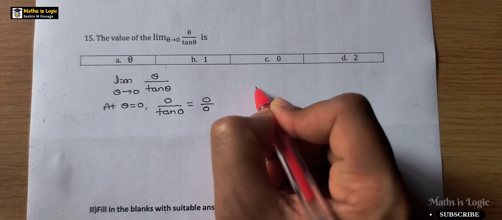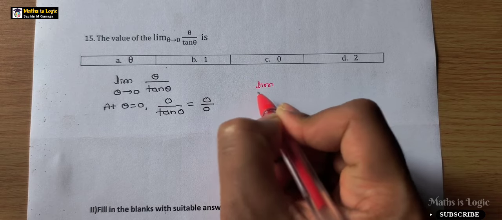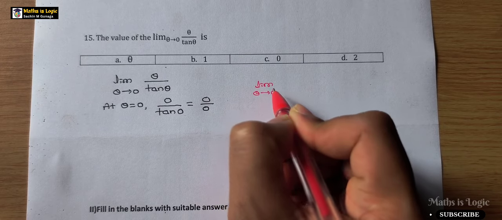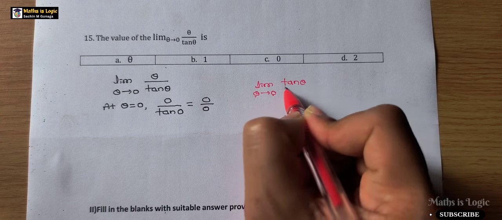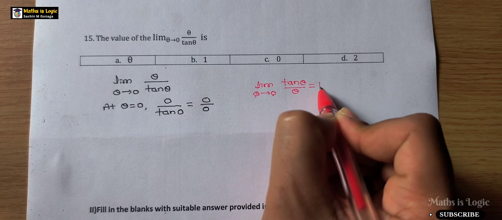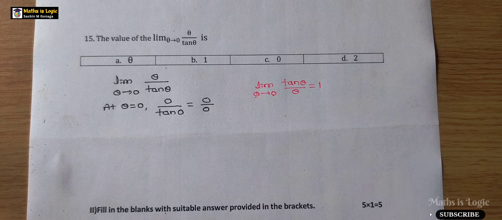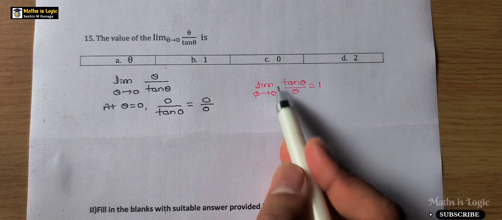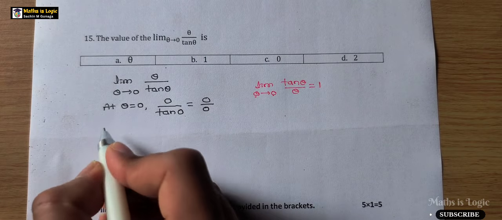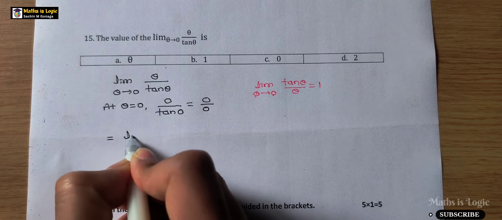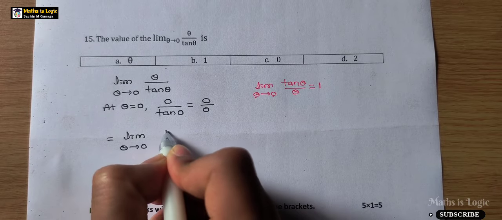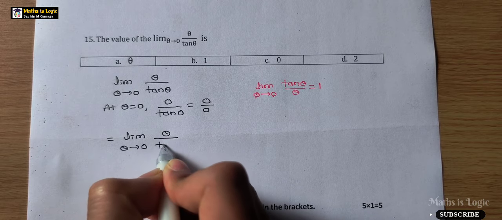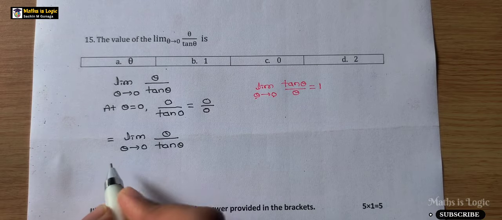So we are going to apply the standard formula. What is that? When limit theta approaches 0, tan theta divided by theta value is how much? 1. So to get this form, what we need to do is write the given question once again: limit theta approaches 0, theta divided by tan theta.